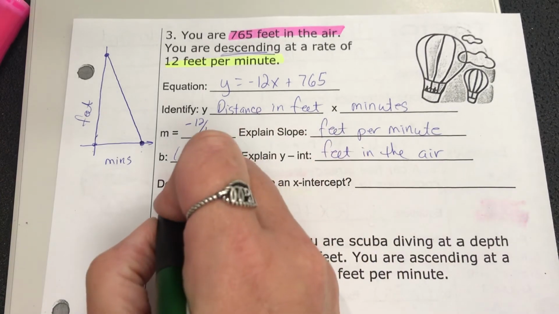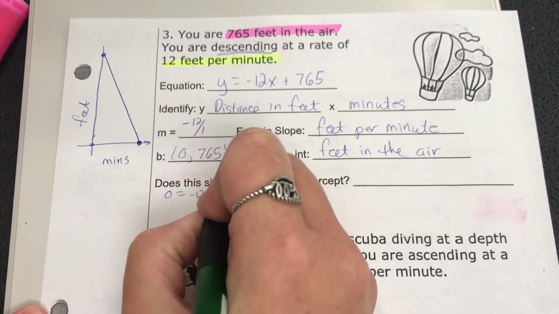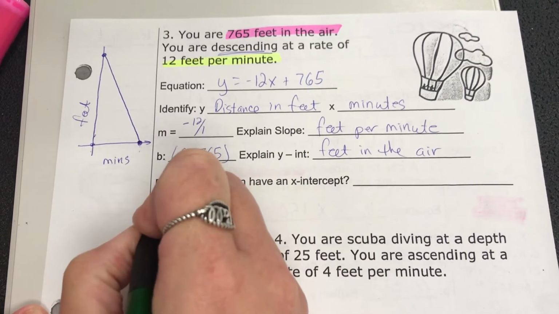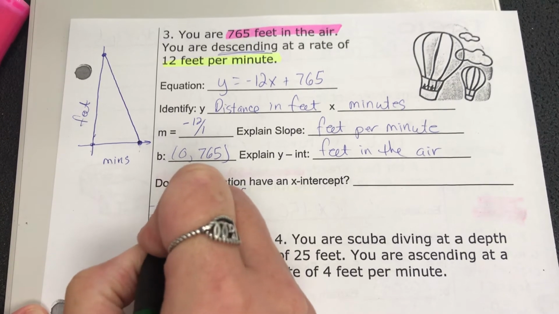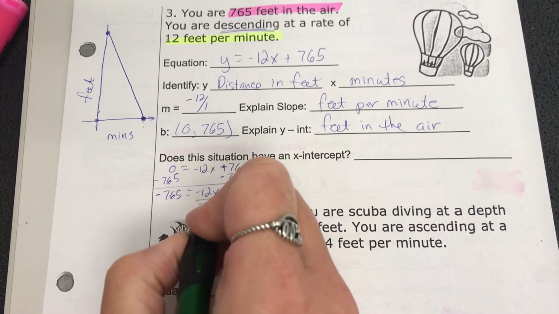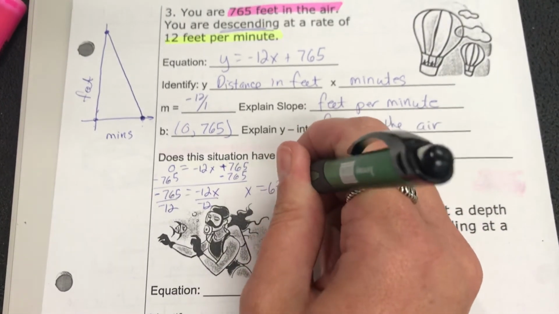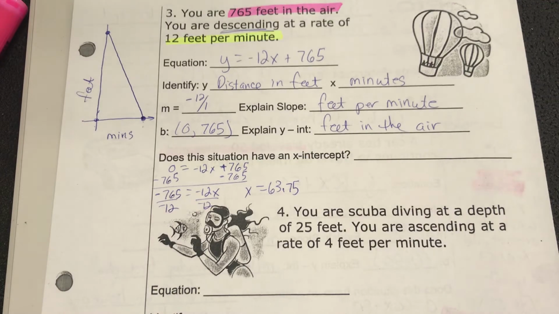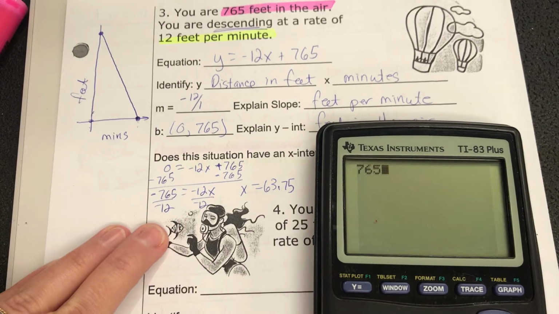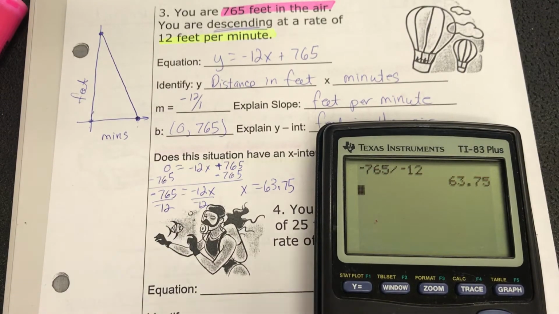Okay, so we're going to substitute a 0 in for our y. So we're going to subtract 765. Okay. And now we're going to divide by negative 12. So x is 63.75. If you put that in the calculator, you have negative 765 divided by negative 12. And that's where I got that 63.75.